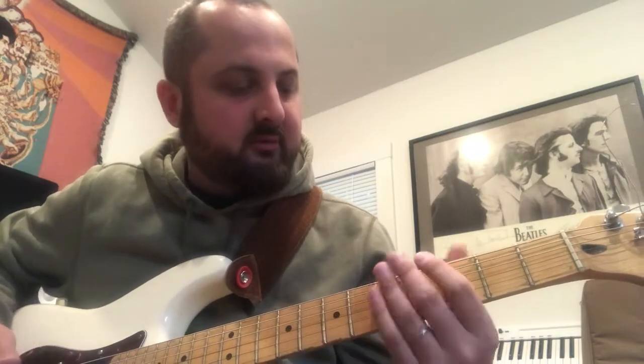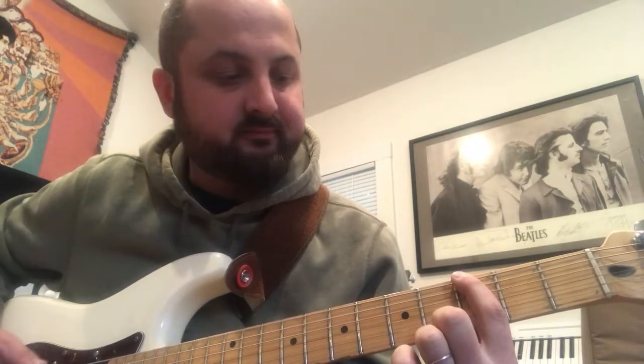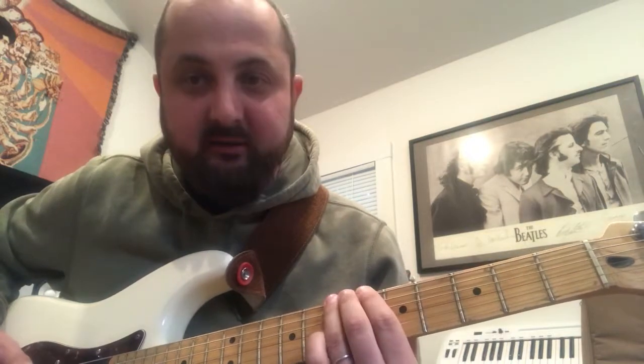So let's get started. The first note that we want to know down pat, like an automatic thing that we know all the time, is this note. It's the 3rd fret on our low E string. That note's a G. If we go up 2 more frets, we have an A, and 2 more frets, we have a B. So G, A, B.